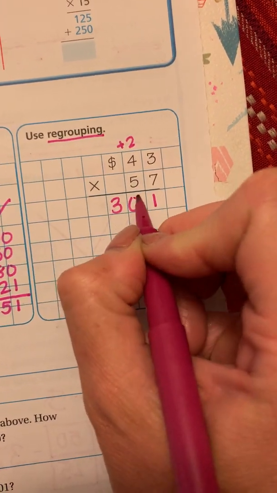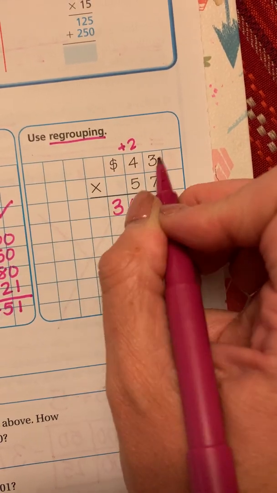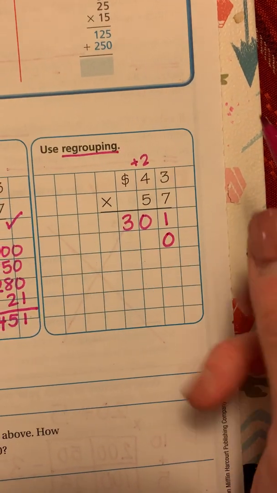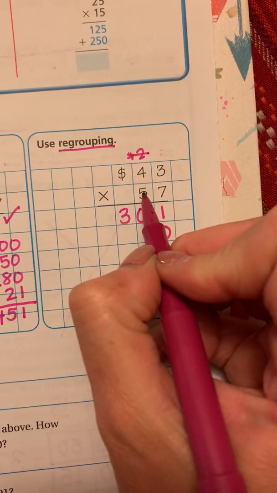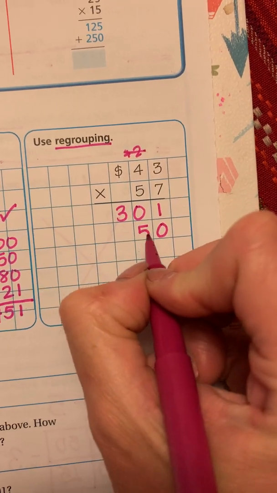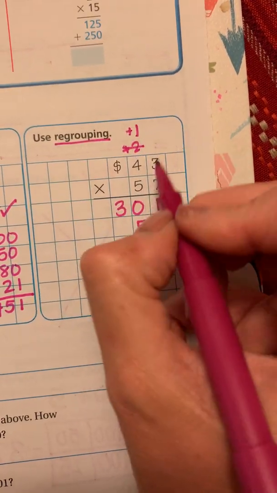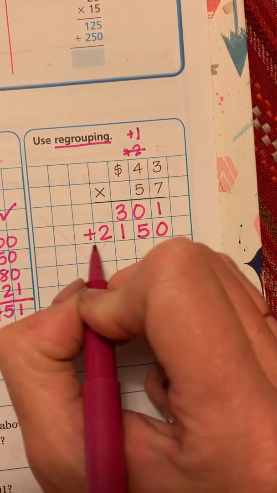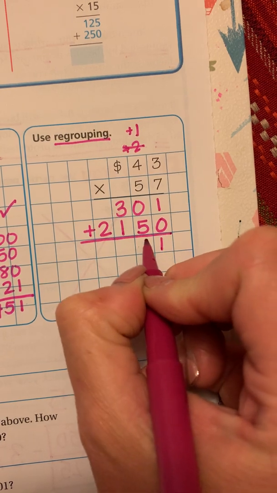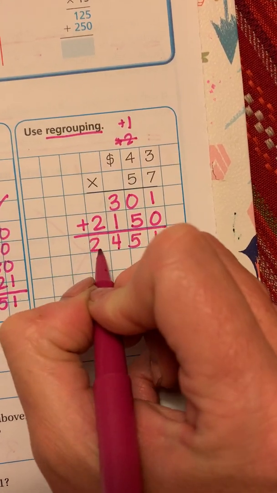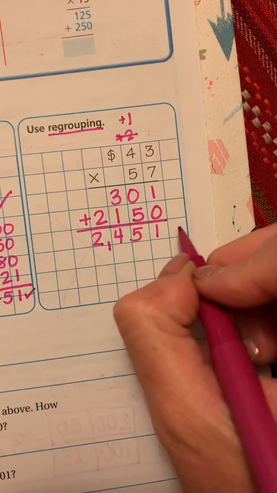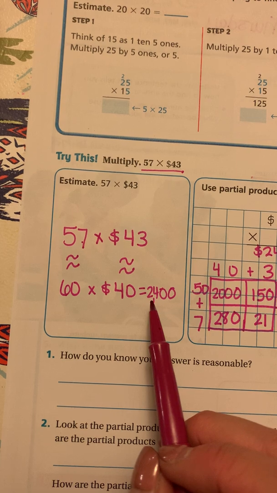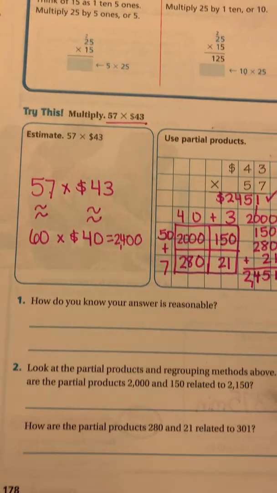Then we're going to move to the tens place, which means everything's going to be times 50. So we know it's going to end in a 0 because of our mental math strategies. 5 times 3 is 15. And then 5 times 4 is 20, plus 1 is 21. I got the same answer here as I got here. It's all close to 2,400. So it should be reasonable.